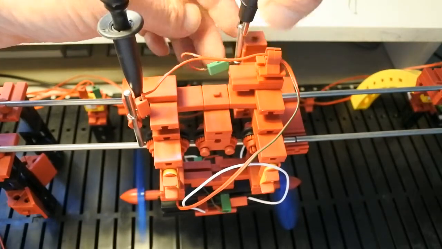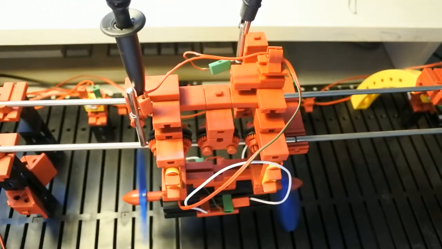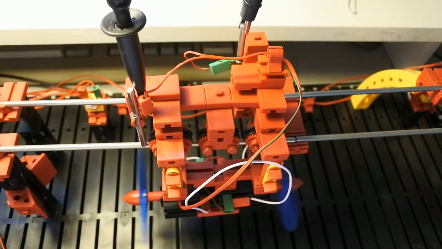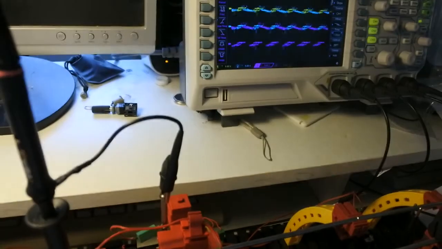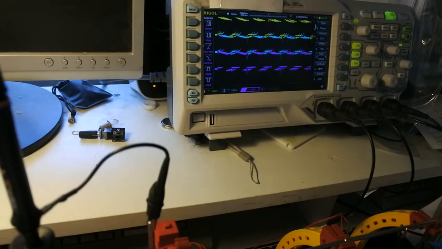I just connect it and it works. So, what to do about this? Well, I'm going to move it and at the same time watch the oscilloscope.